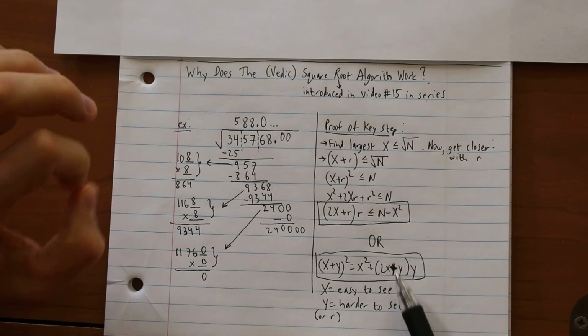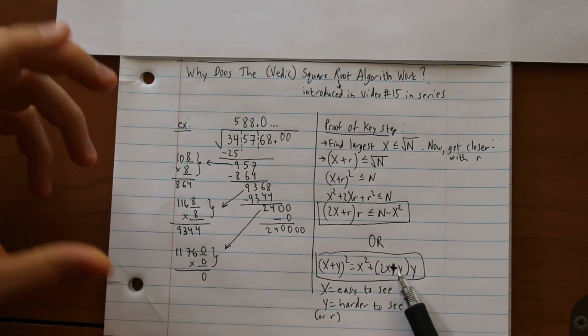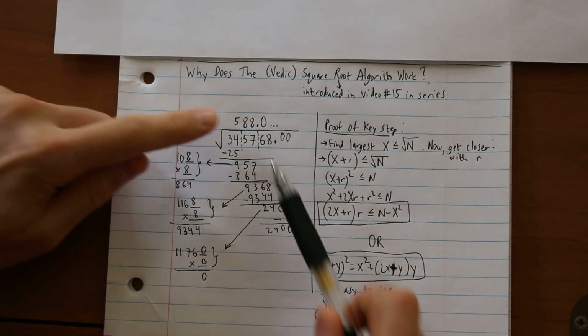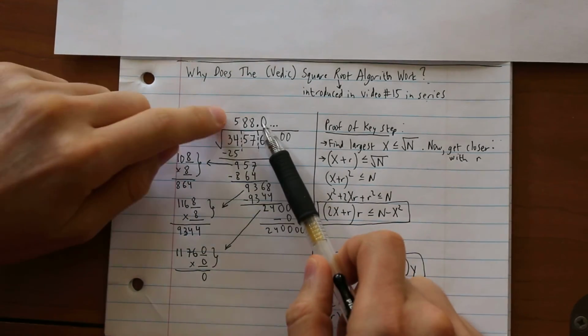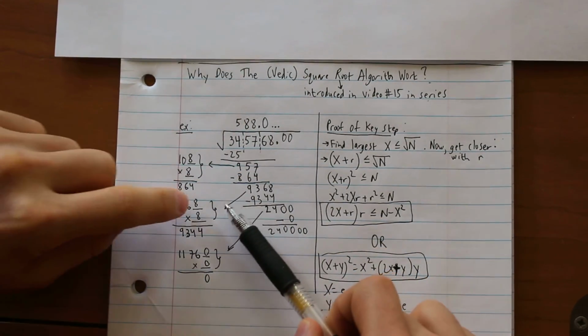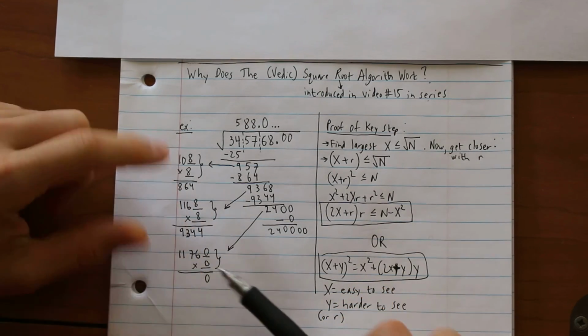Hopefully by looking at these, this gives you a little bit of intuition behind why we double that 5, why we double this 58, why we double the 588, and what's with these little blanks in this little game we're playing.